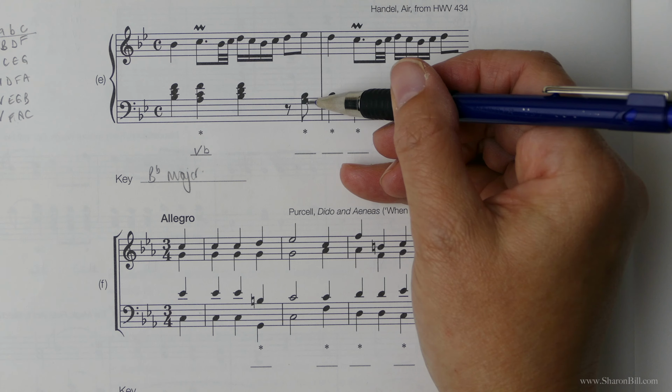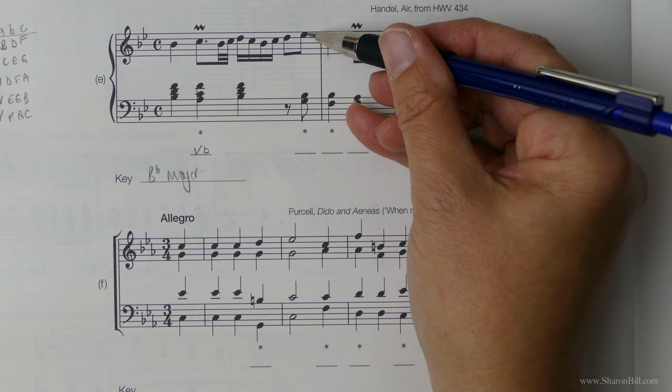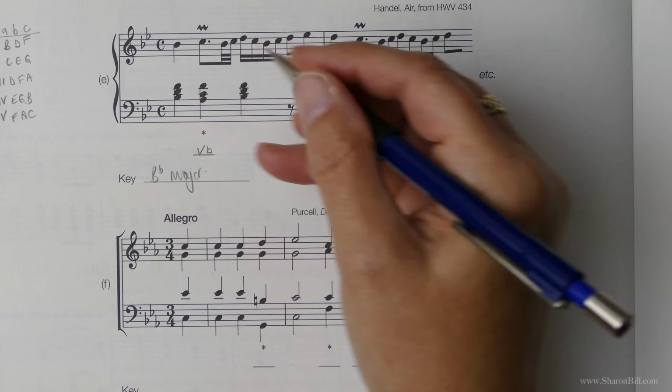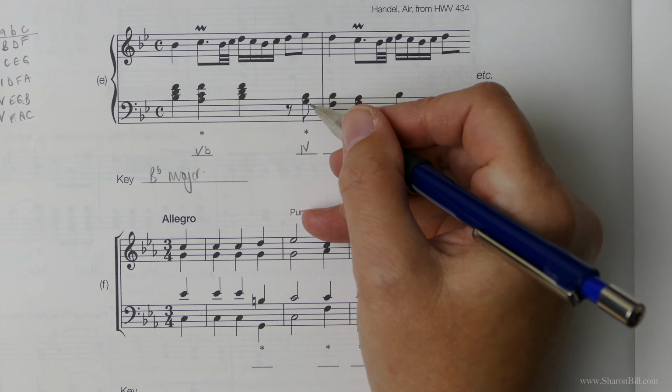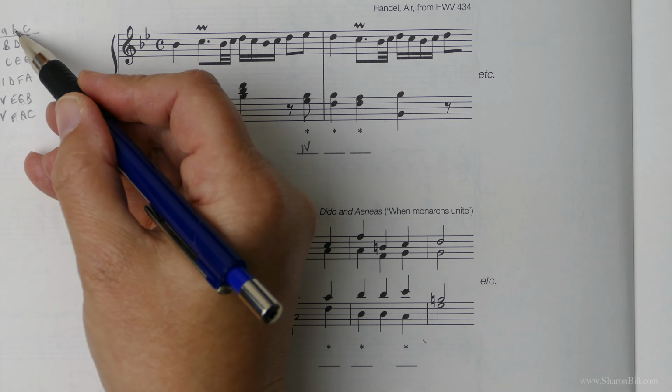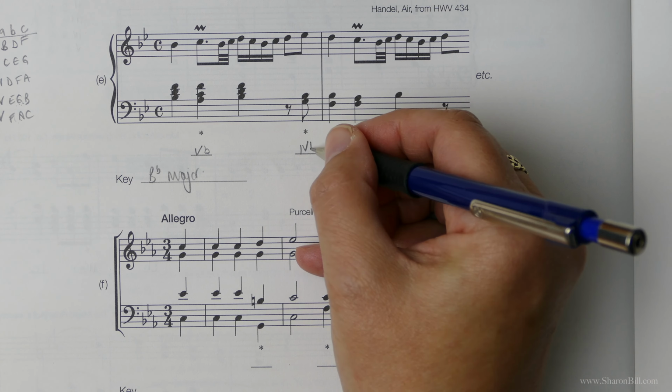Here we have notes G, B, E. That's a chord 4. And because the G is in the bass, we know it's that middle note in the bass. That's our first inversion, that's a 4B.